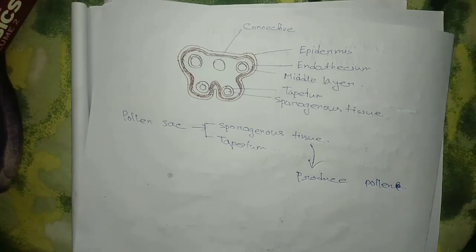First of all, a sporogenous tissue cell is 2n, that is diploid. It is divided and produces 4n. That means from a cell.